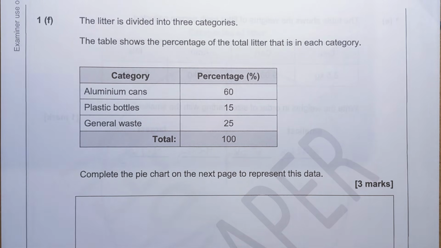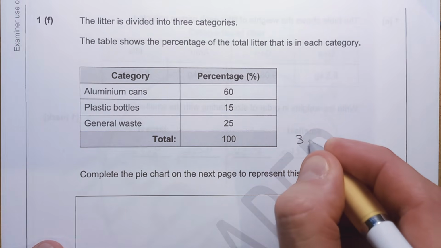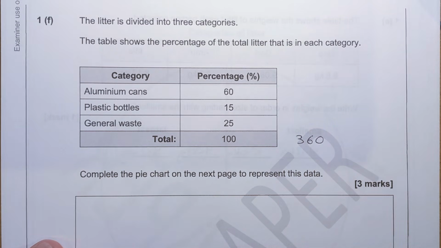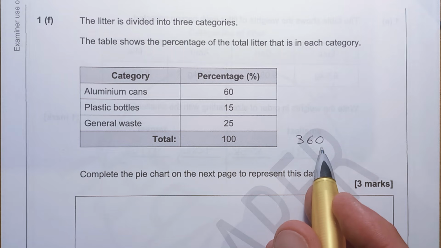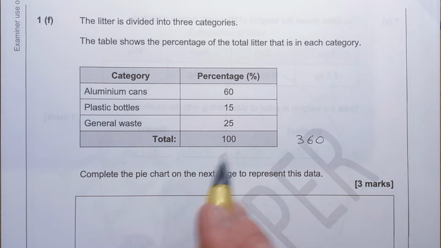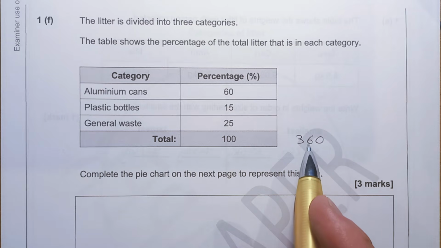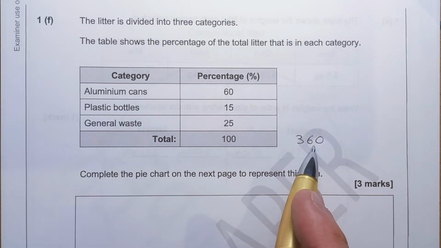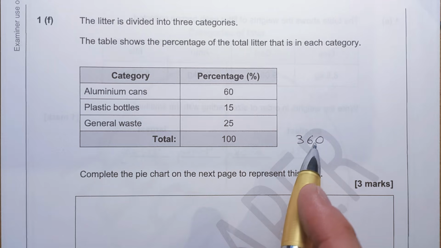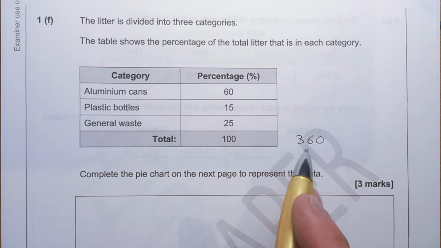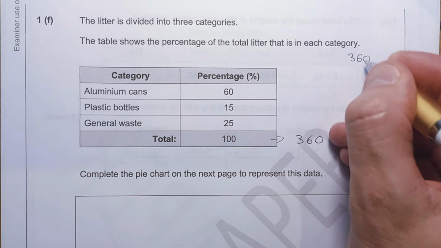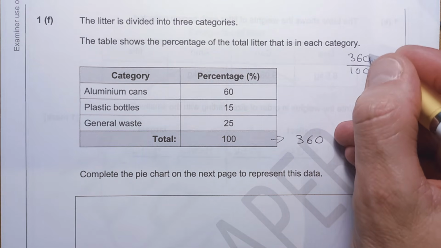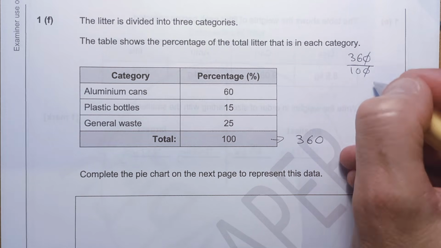So with a pie chart, we need to work everything as if the total is 360. Okay, so we've got to think, how can we turn these from being out of 100 to being out of 360? There's a few different ways of doing it. I'm going to look at how we get from 100 up to 360. So I'd say, let's do 360 divided by 100. So we can cancel a 0 straight away.